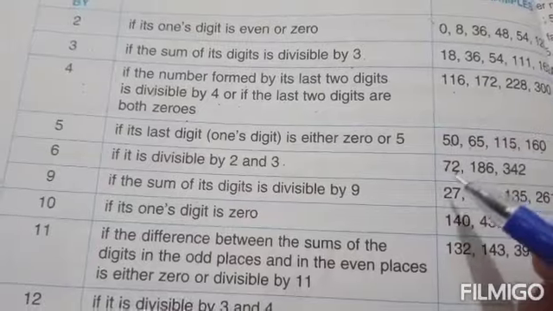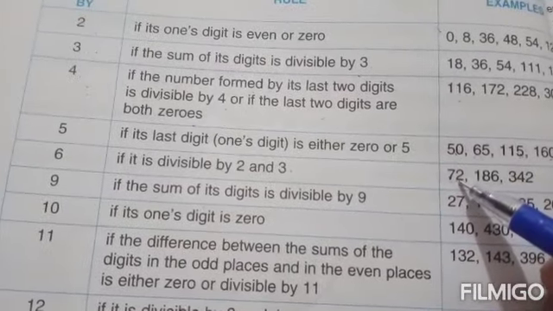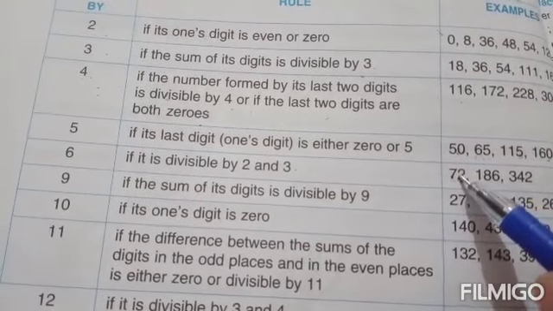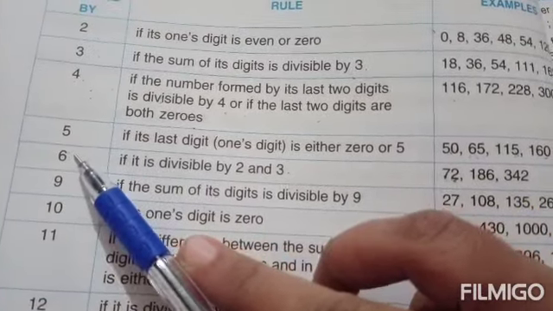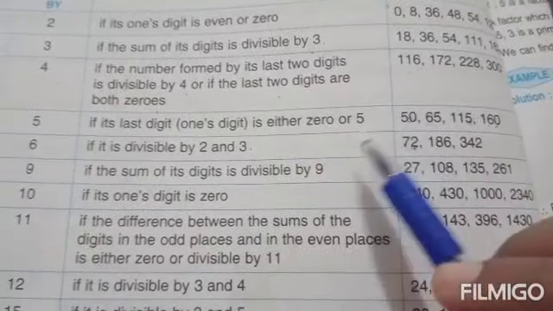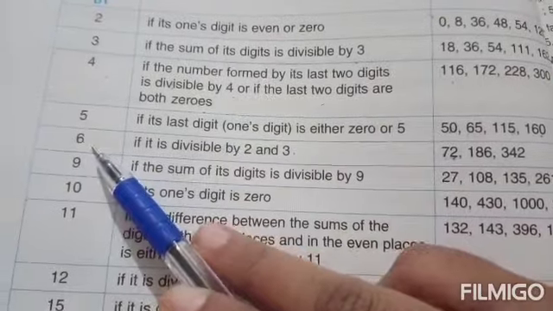So 72 is divisible by both 2 and 3, and we can say that 72 is divisible by 6. Similarly, 186 and 342 are all divisible by 6.